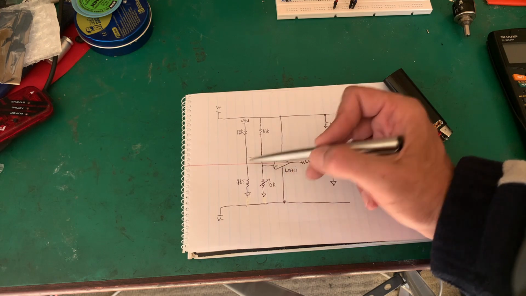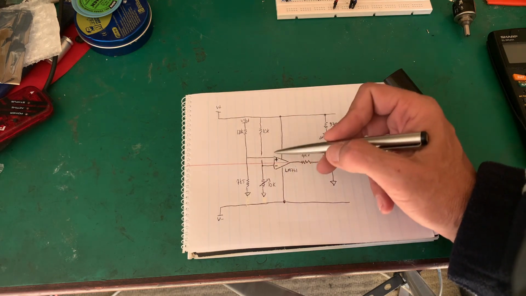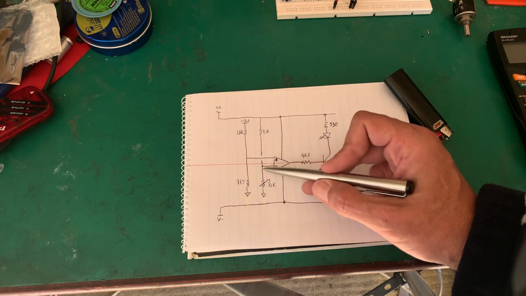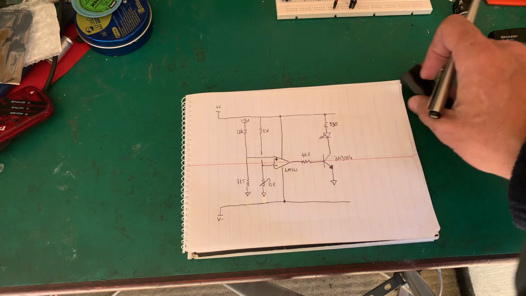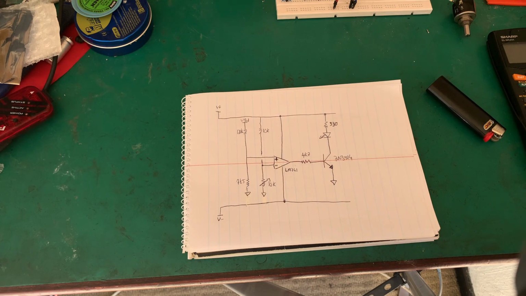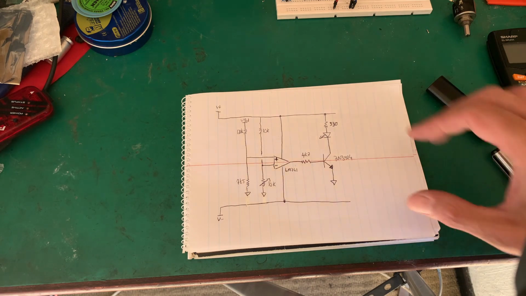if we took this voltage here, it's going to be whatever. If it's above that threshold here, the LED will be on. So I've got one more circuit to show you, and then we're going to jump on to the bench and have a look at the stuff with the breadboard.